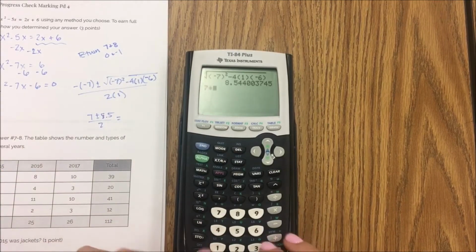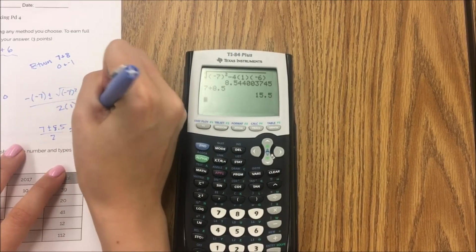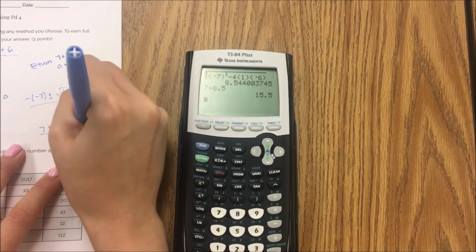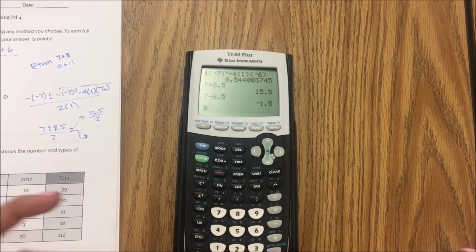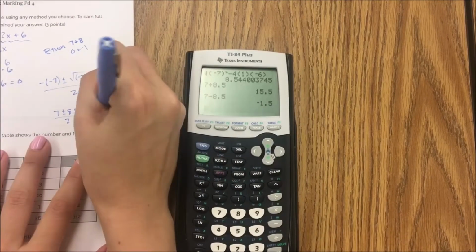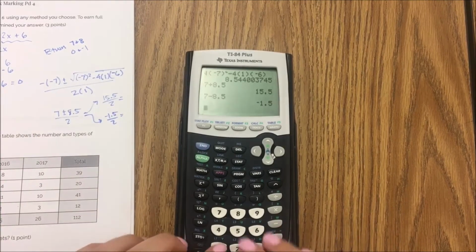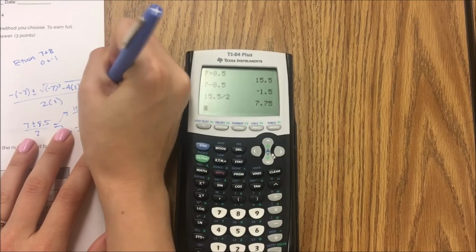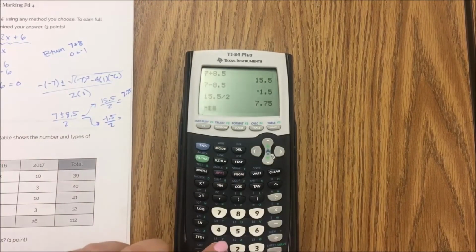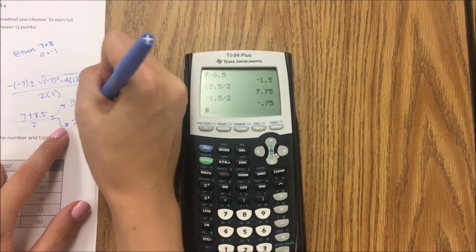So 7 plus 8.5 is 15.5, and 7 minus 8.5 is about -1.5. And when I divide, I get 7.75 and -0.75.